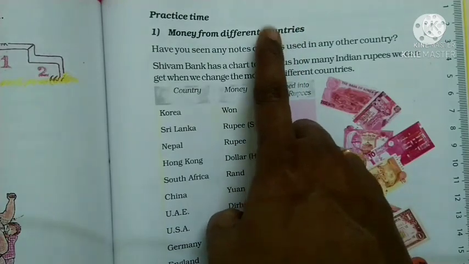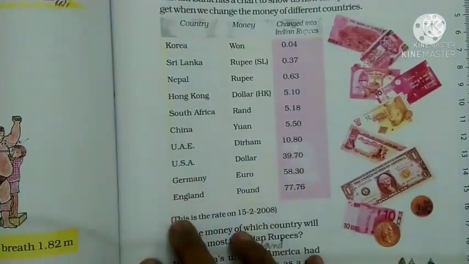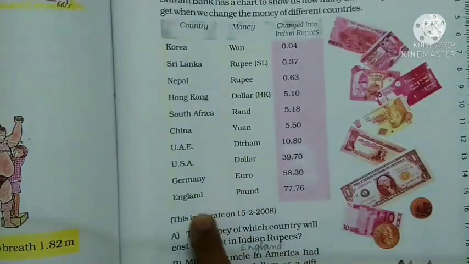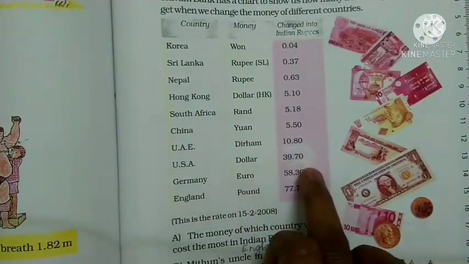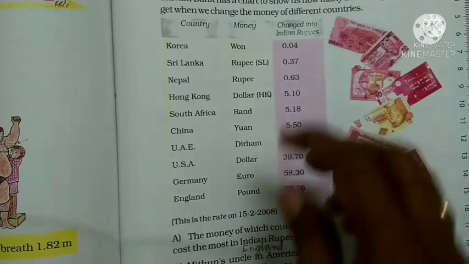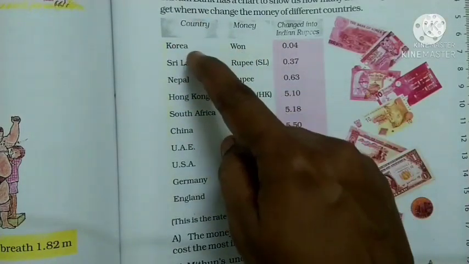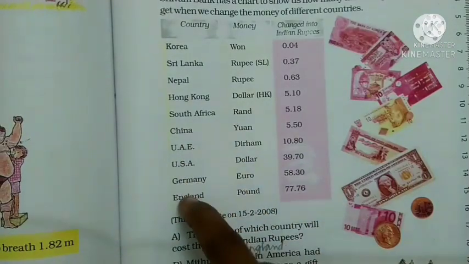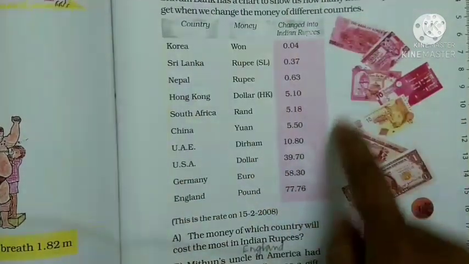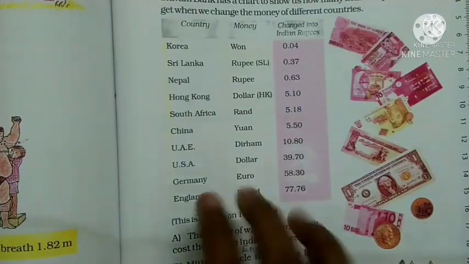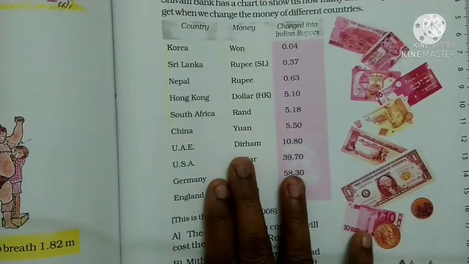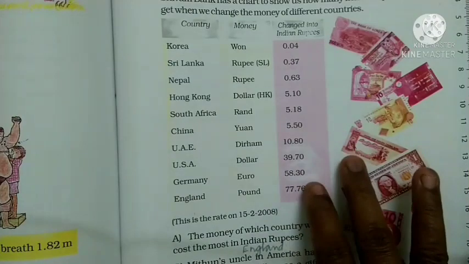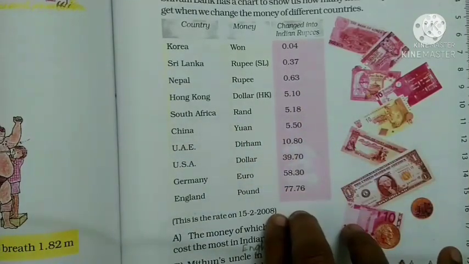After this heading you can draw this tabular column. There are 3 columns, and how many rows are there? 1, 2, 3, 4, 5, 6, 7, 8, 9, 10, 11. 11 rows are there. So in this tabular column mainly mention the different countries' monies and what is the cost in India. That will be mentioned in this tabular column.